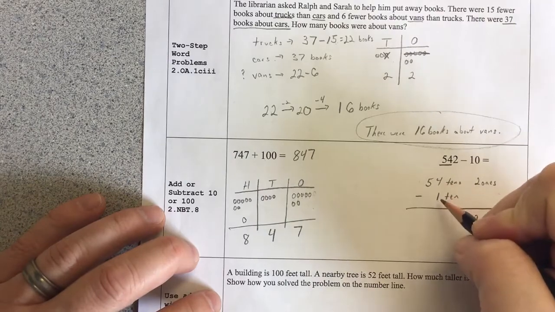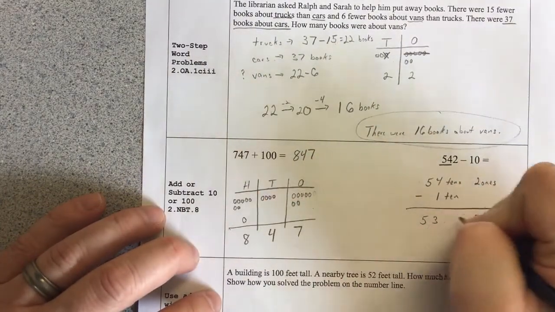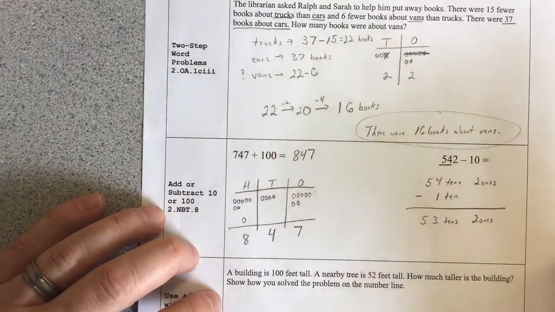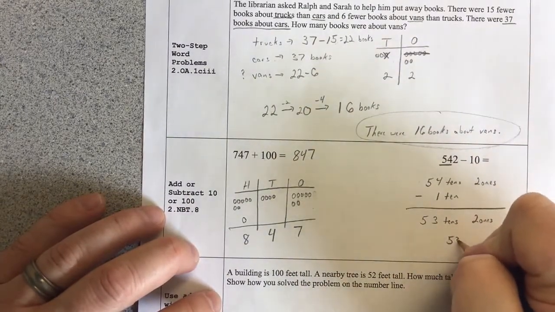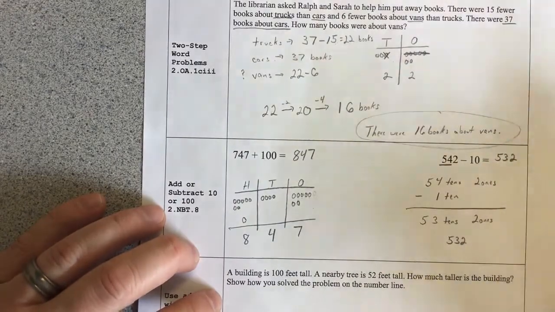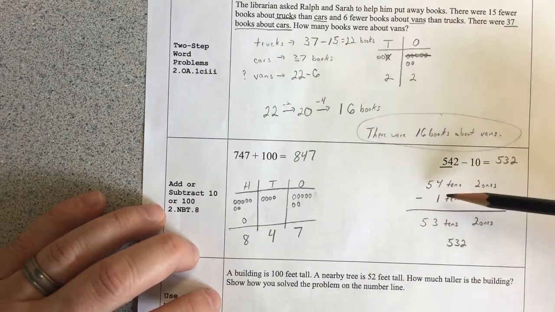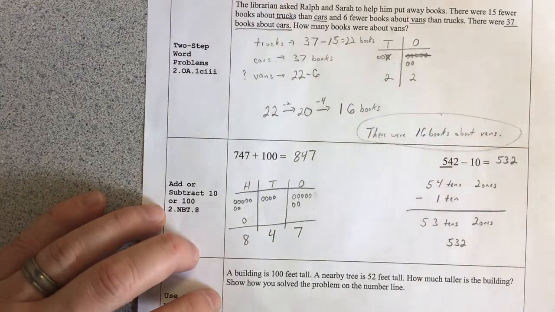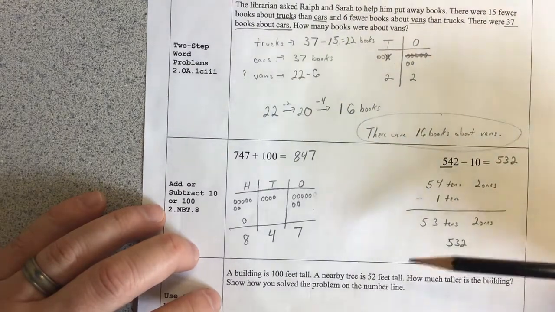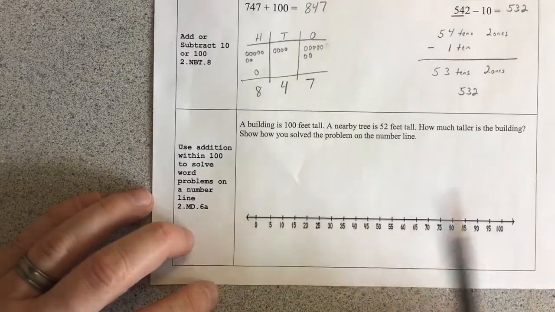54 tens minus 1 ten. 1 less ten would be 53 tens, or 532. So that's just another way of looking at it. That's a way, for example, what I'm showing you here is what I might do in my head. So I might look and say, well, there's 54 tens, I take a ten away, I have 53 tens. But this lets me share it with others, kind of my thinking.